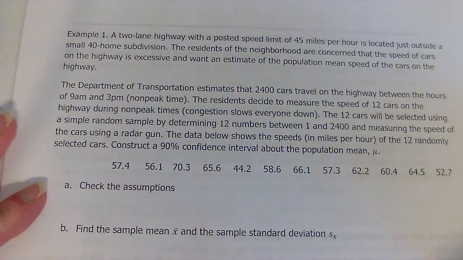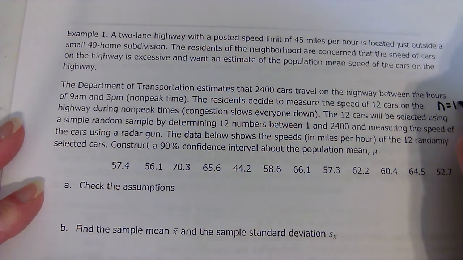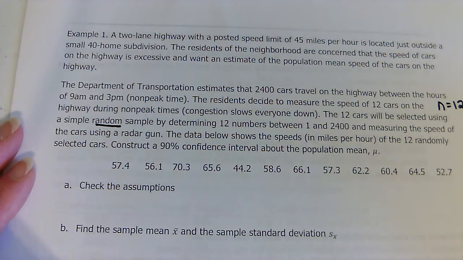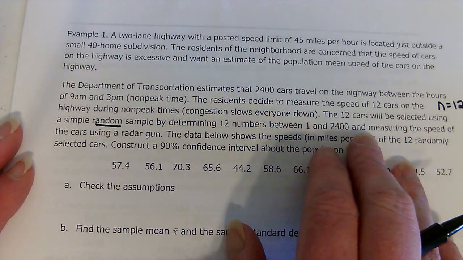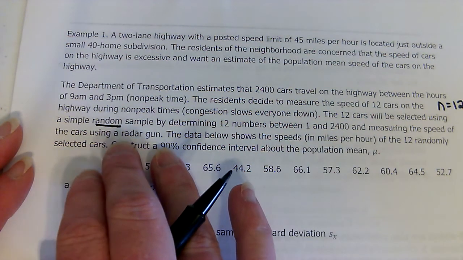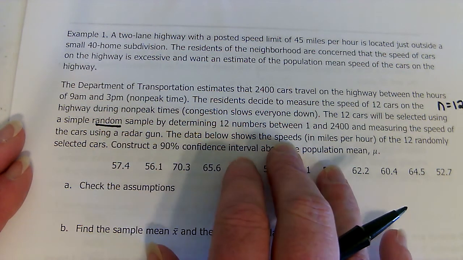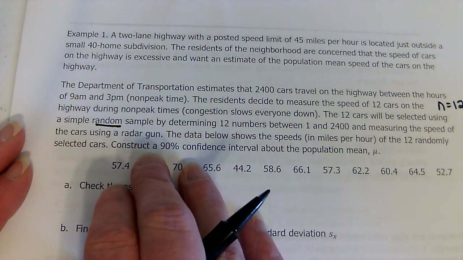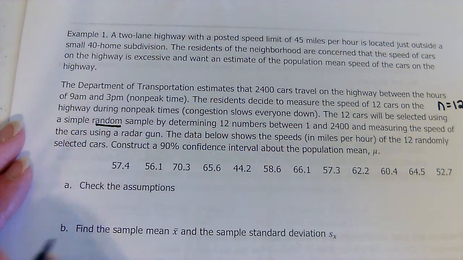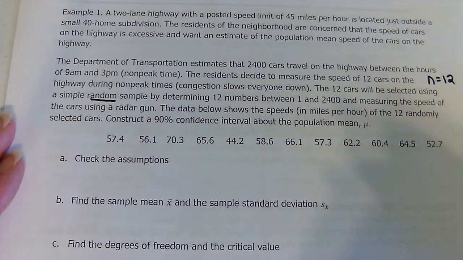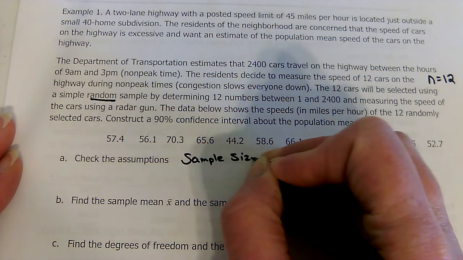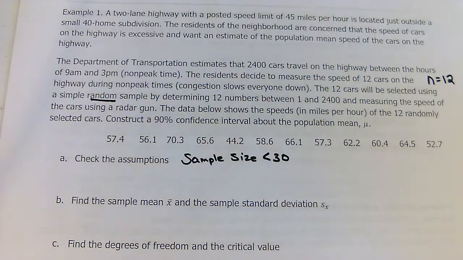So these 12 cars are my sample. N is 12. Using a simple random sample, yay, by determining 12 numbers between 1 and 2,400 and measuring the speed of those cars using a radar gun. The data below shows the speed of those 12 randomly selected cars, and we are going to construct a 90% confidence interval about the population mean. So, our sample size is less than 30. So I need to see if this is going to be fairly normally distributed.